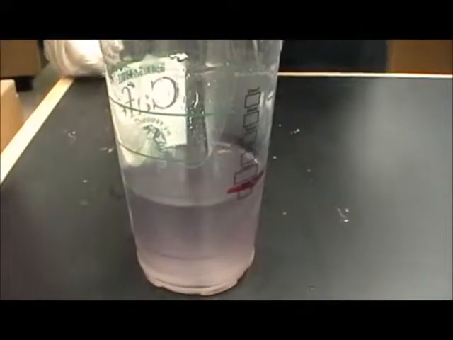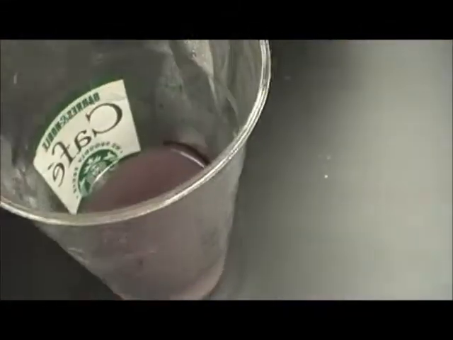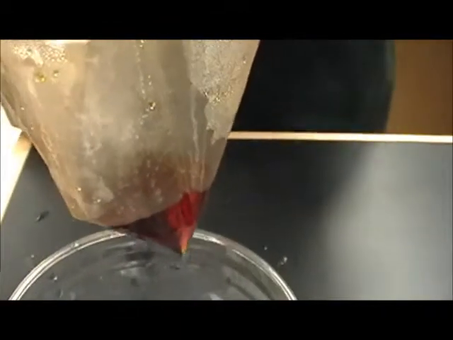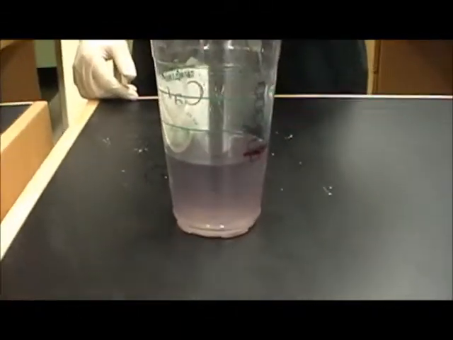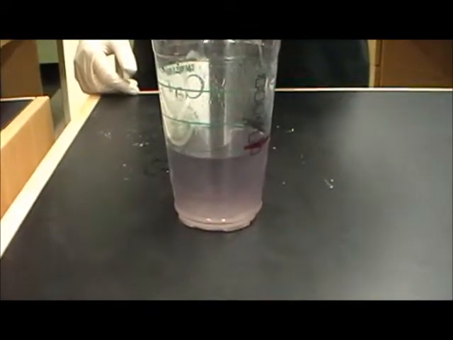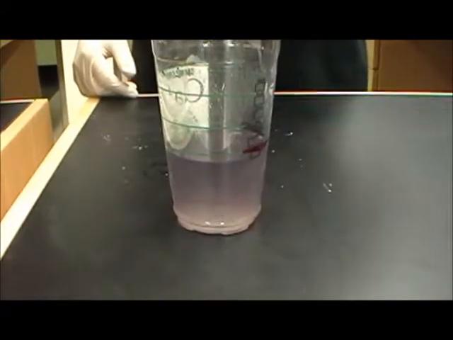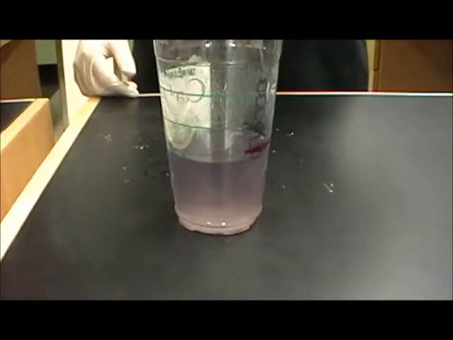And what the students are supposed to conclude from this is that iodine moved out of the cup and reacted with the starch on the outside of the bag, meaning that the plastic bag, which served as the cell membrane, was permeable to iodine but was not permeable to the starch molecules.